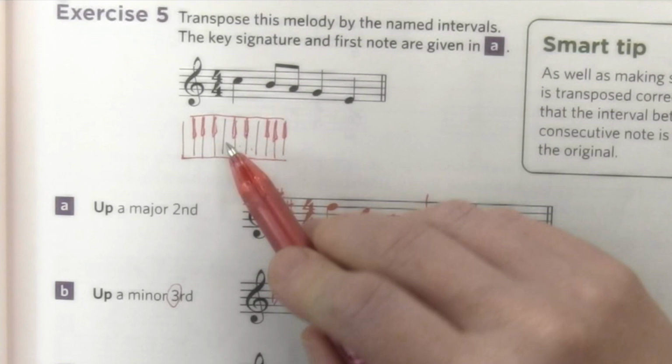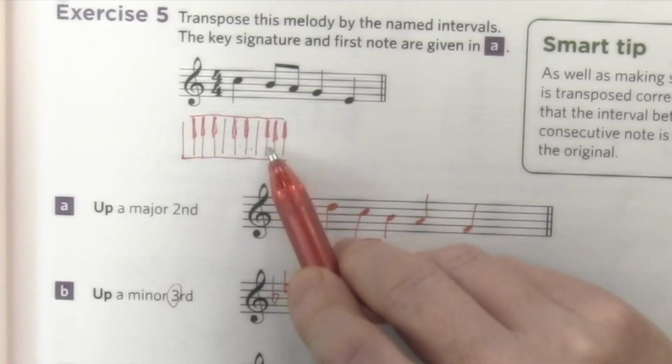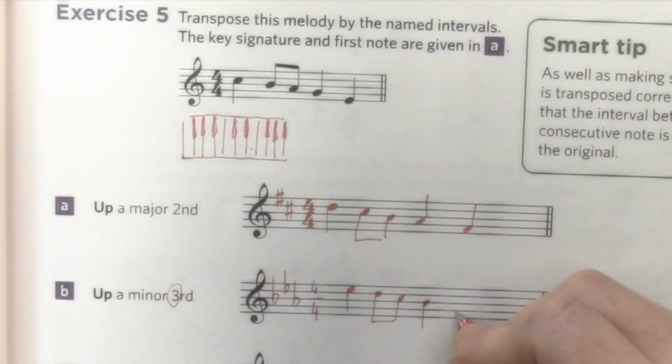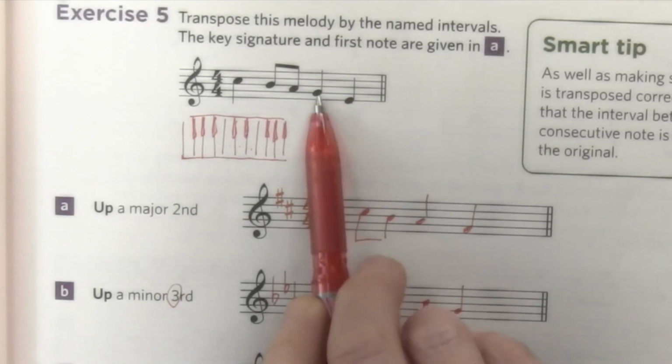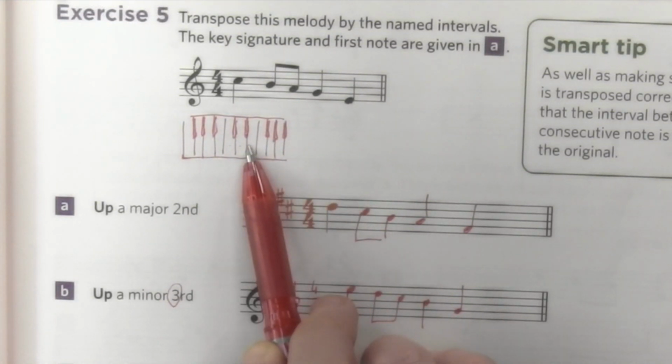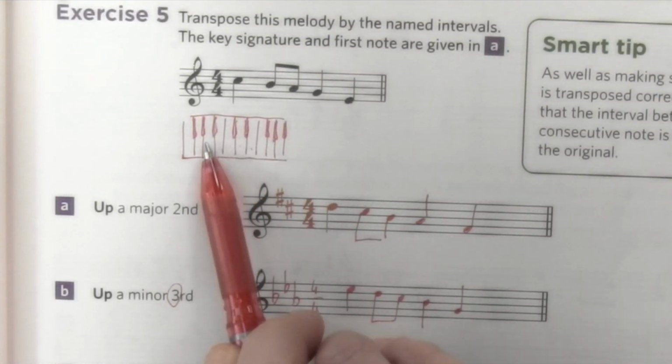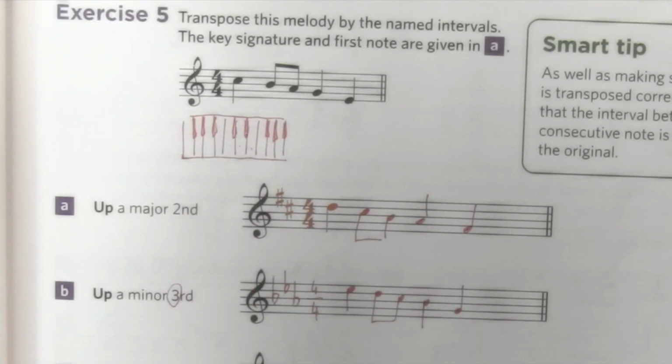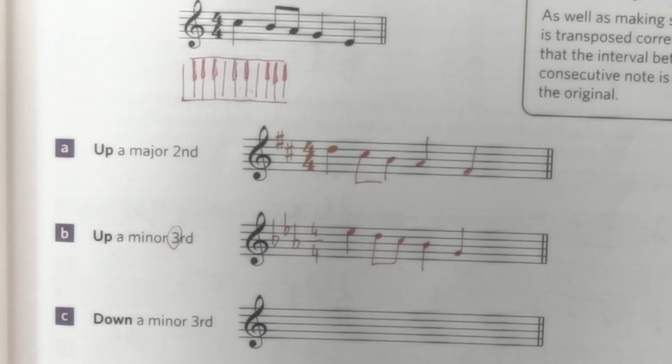Mi, 1, 2, 3 becomes G. There you go. Okay, you can also see that between them, this is a minor third. Okay, so minor third from B flat, 1, 2, and 3, that's G. Does it make sense? I hope so. Finished. Let's move on to the next one.